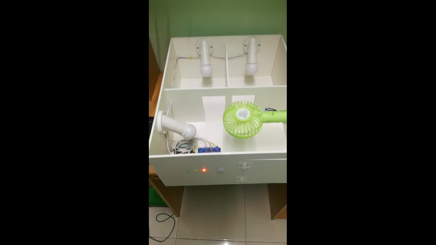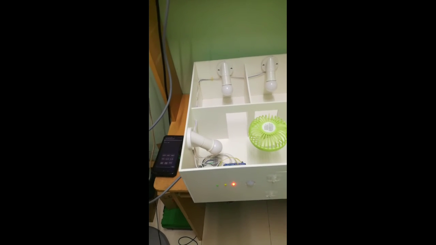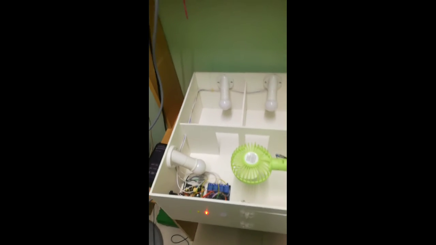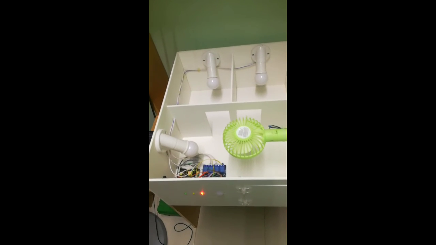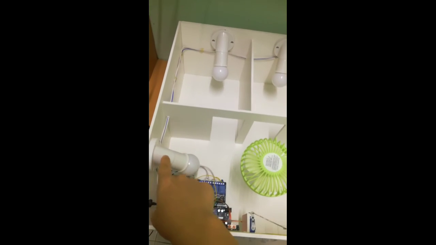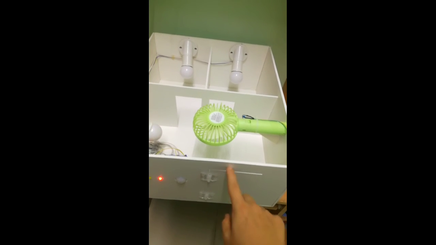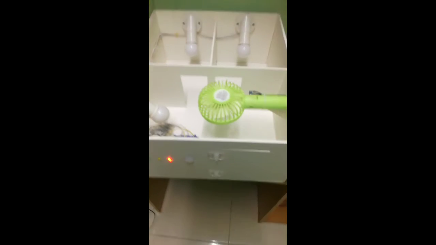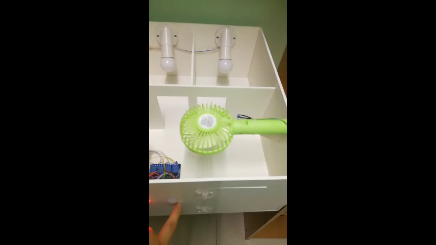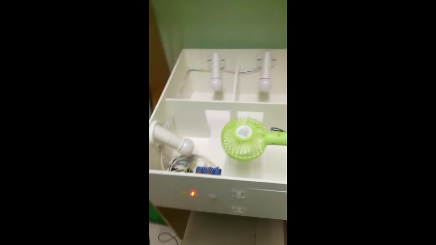Hello, I'm Eddie Leng. Today I will do the project demonstration of my project, which is smart home automation using Arduino. As we can see, this is my lamp hall, lamp 1, lamp 2, my fan, and then my door. This is my door. And this is my PIR sensor. Then this is my switch. Okay, turn on.